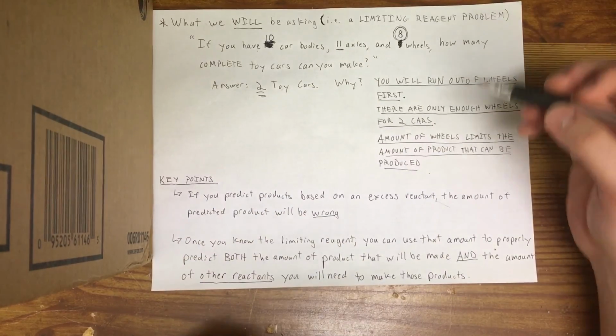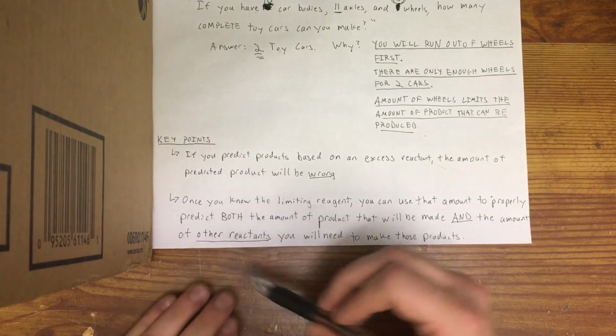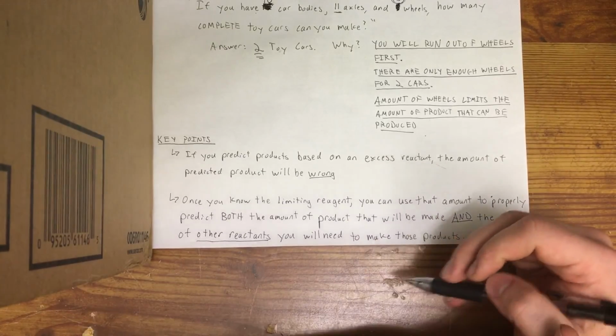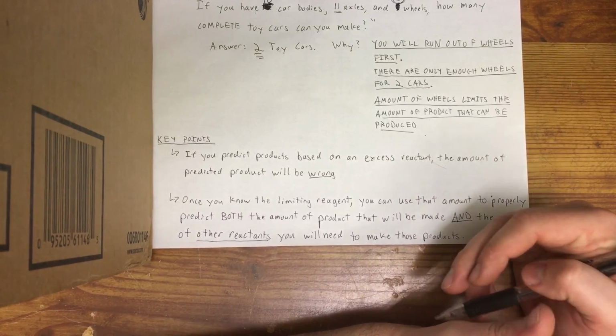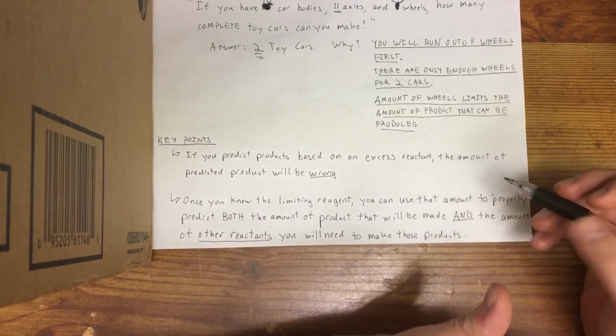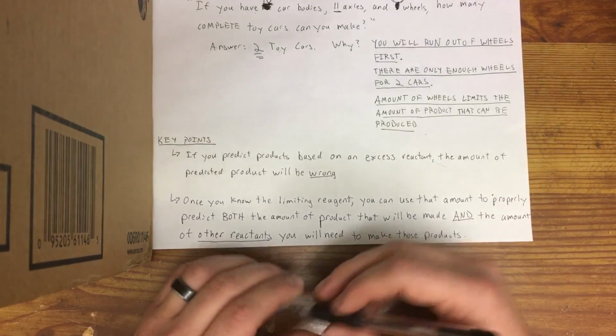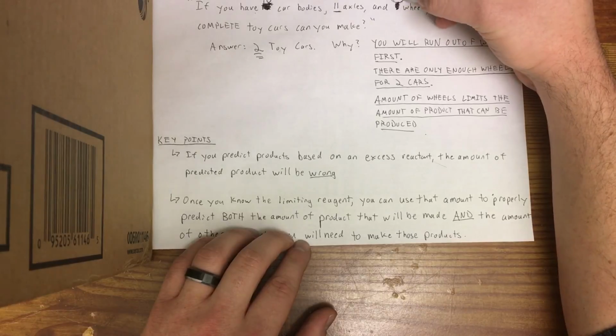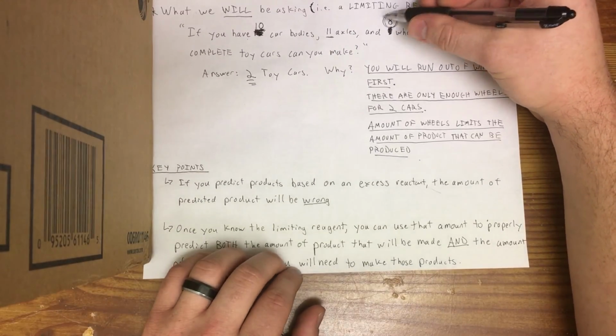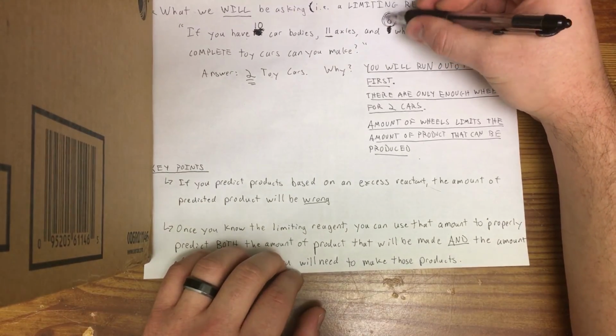So the final point is, once you know the limiting reagent, we can use that amount to properly predict both the amount of product that will be made and the amount of other reactants we will need in order to make those products. For instance, in looking at this problem, we can intuitively figure out that these 8 wheels will be limiting.